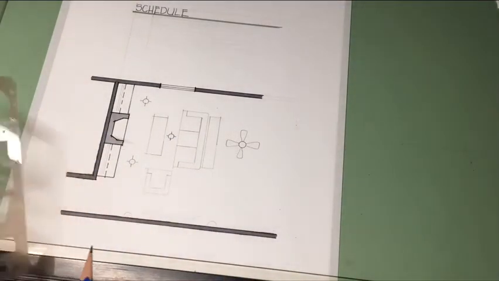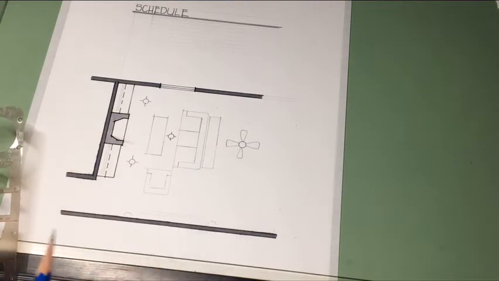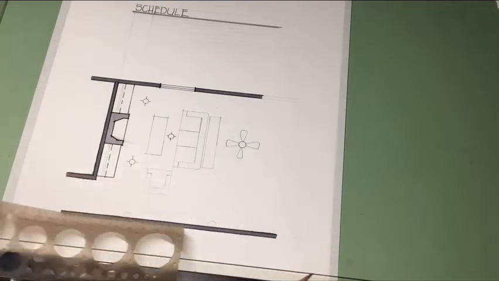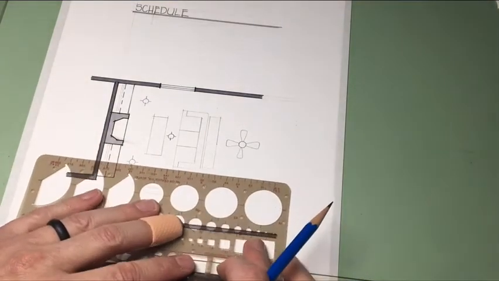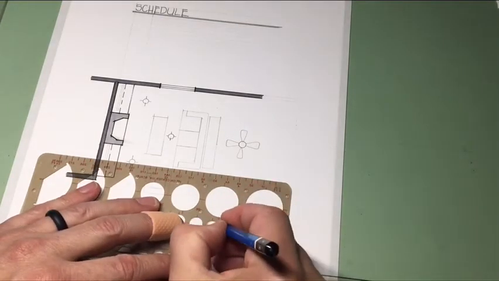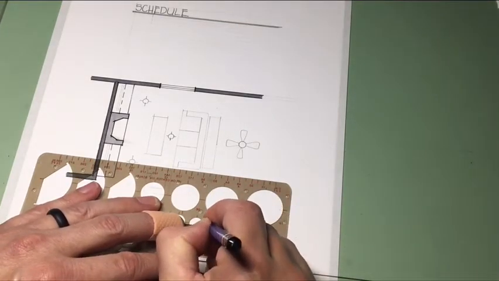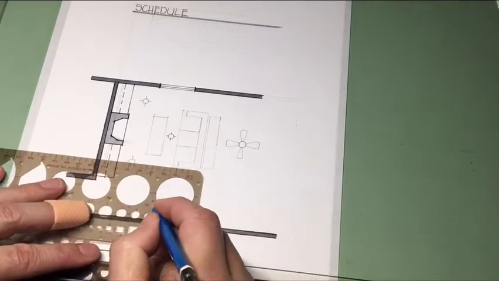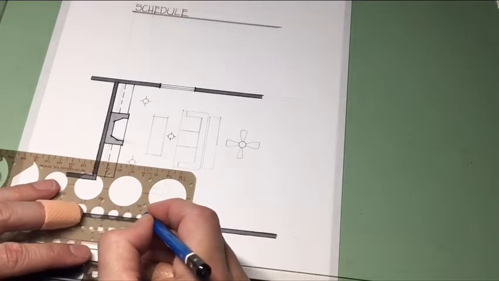So let's say that I want to do a couple of wall lights here, maybe sconces on the wall just for accent lighting. The way you'll typically show that is just a half circle. All right, I'm going to do 2 of them over here.